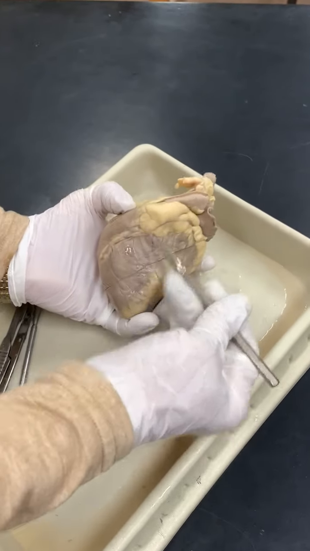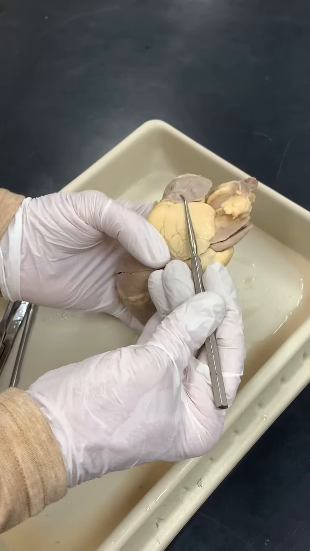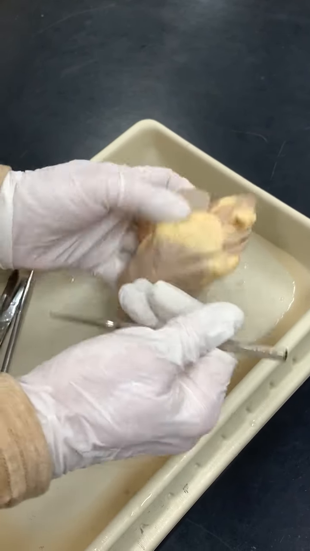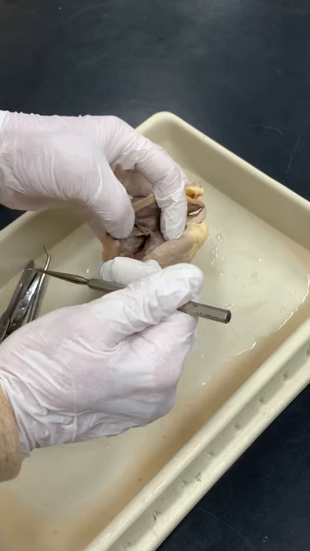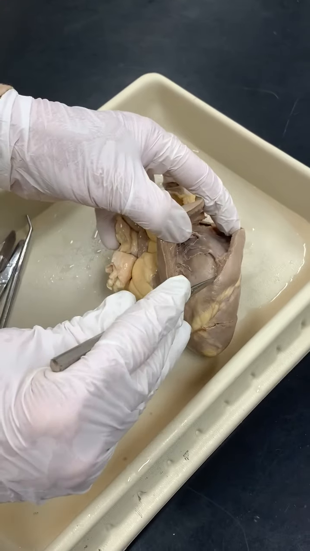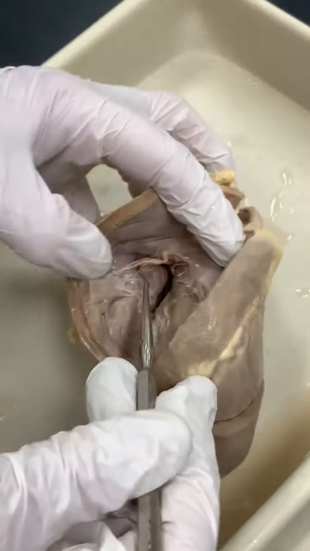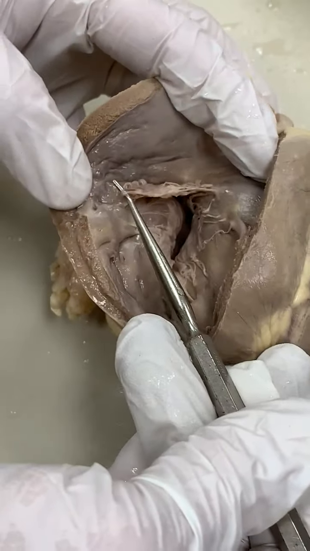Okay, so this is the anterior of the sheep heart. The right atrium, right ventricle. We open and we see the thin wall, so we know it's the right ventricle, very thin myocardium. You can see the chordae tendineae.